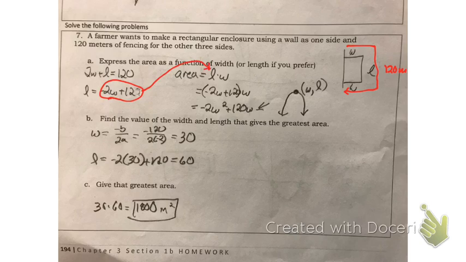I simplified, and I came up with negative 2W squared plus 120W. That's going to equal my area. Well, that really shouldn't say y, it should say A, and this should say W, and this would be my area that it would spit out.